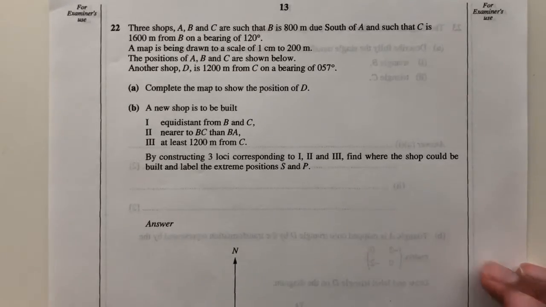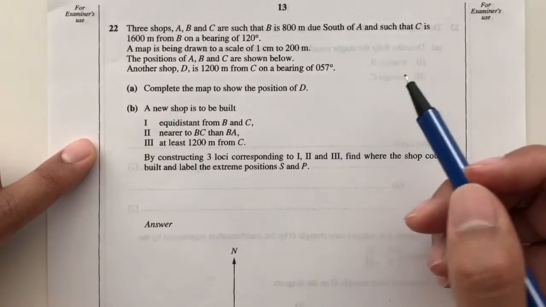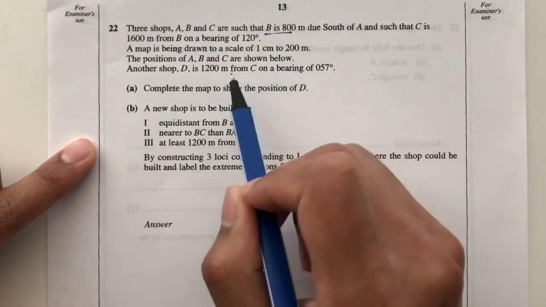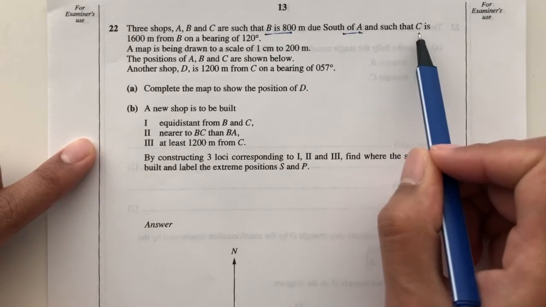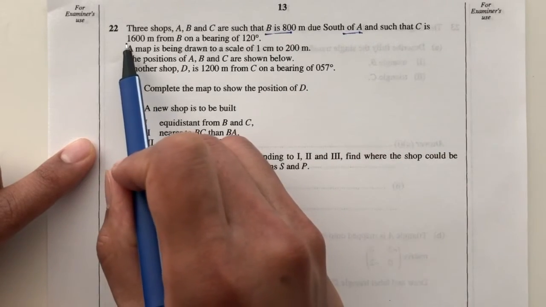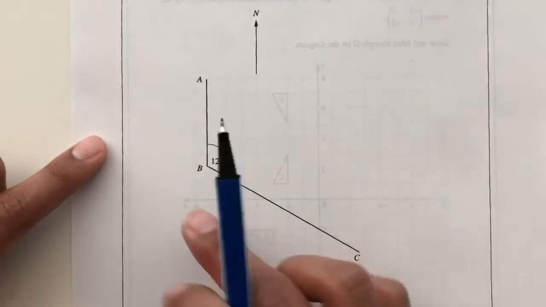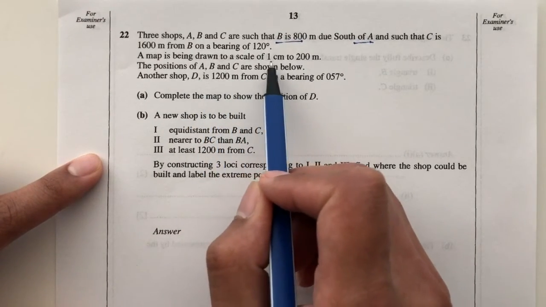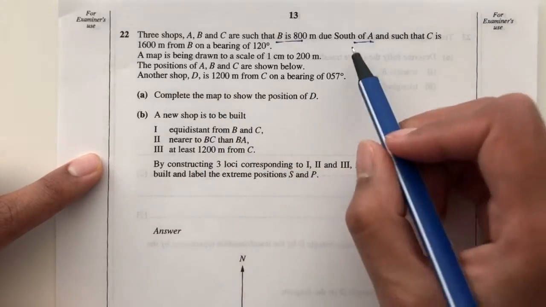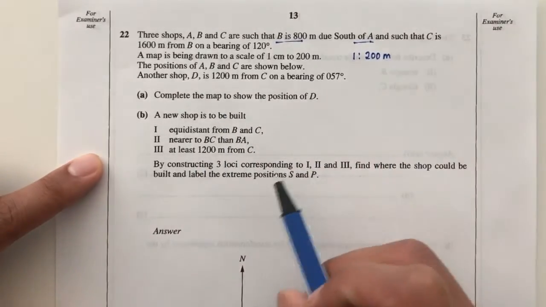Now moving on to question 22, three stops. We have A, B, and C such that B is 800 meters due south of A, and C is 1600 meters from B on the bearing of 120. So this is given to us, AB, BC. Now it says a map is being drawn on a scale of 1 centimeter to 200 meters. So that's the scale that we have, 1 to 200 meters.